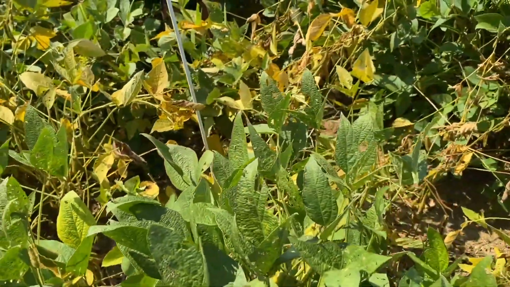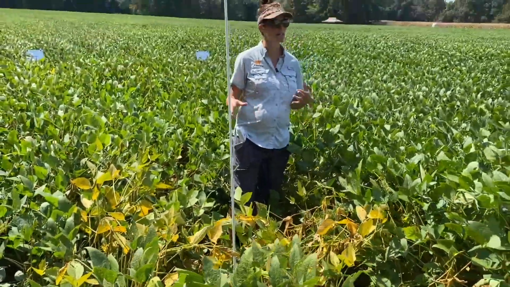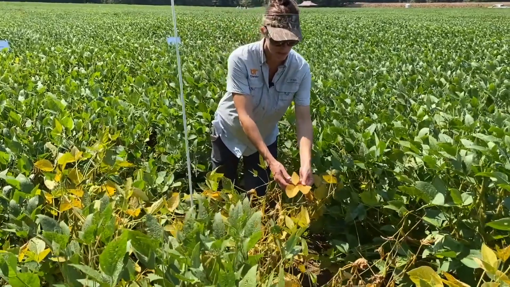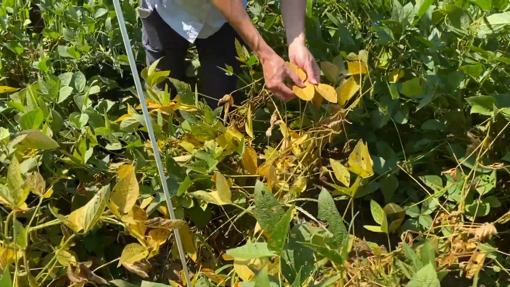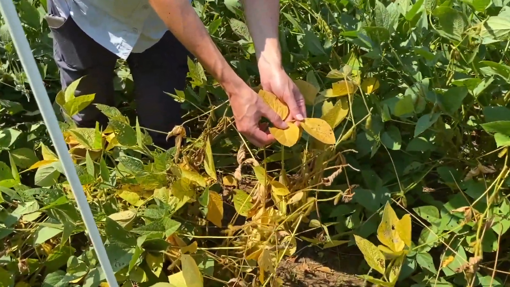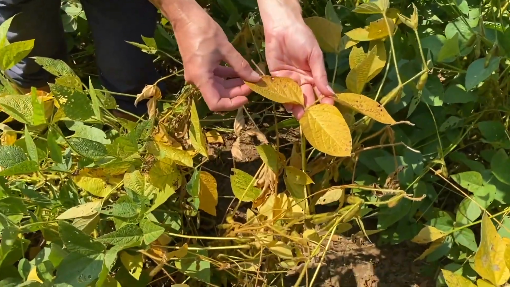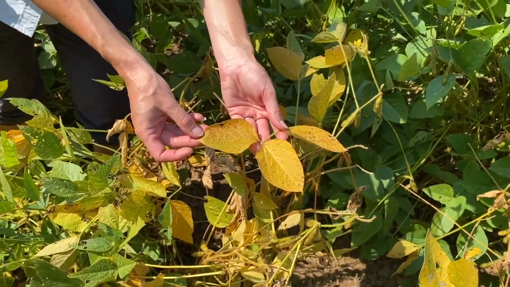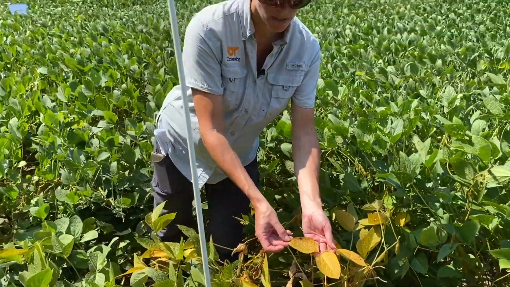And so taproot decline, earlier in the season, you might just see a couple plants with this yellowing symptom. So the leaves are yellowing, but those veins are kind of staying green. Almost a spider web kind of vein look. So that's the foliar symptoms.